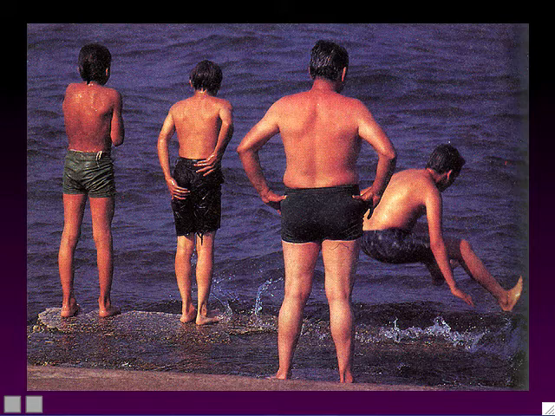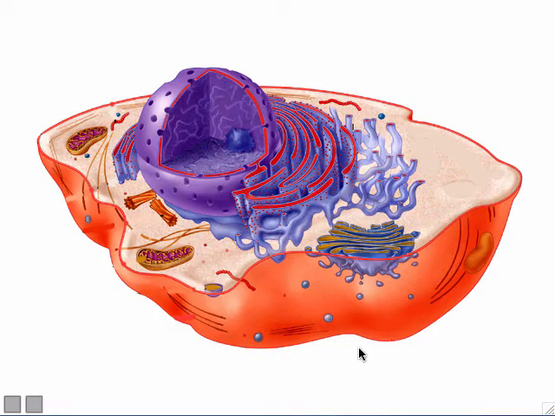Another thing that lipids are used for is insulation, to help keep our body heat in. We all have a layer of fat just under our skin to help keep us warm. And lastly, another major function of lipids is that the molecules that form the membranes of our cells are a type of lipid molecule. Okay, so those are the functions of lipids: energy storage, insulation, and cell membranes.